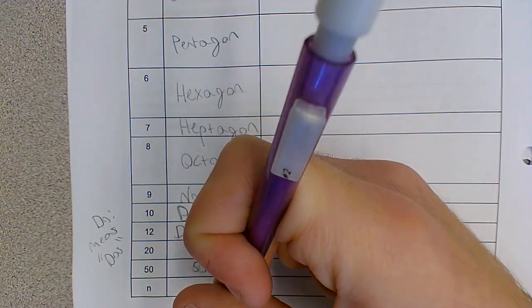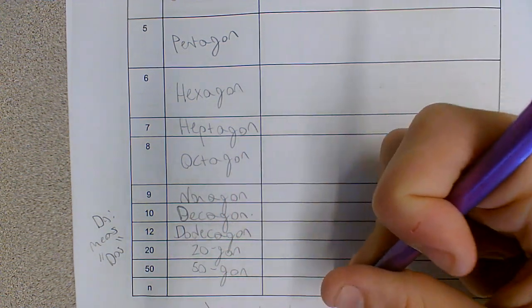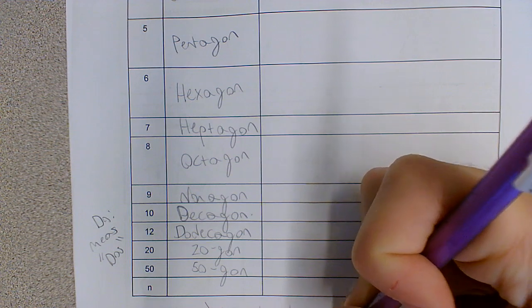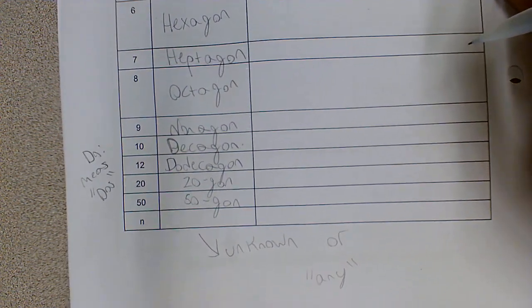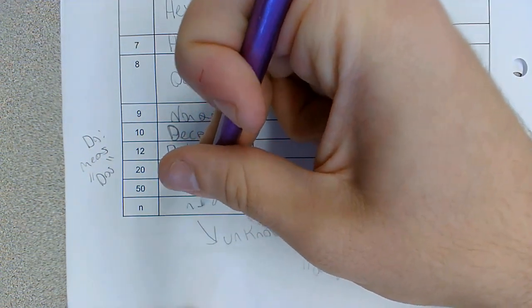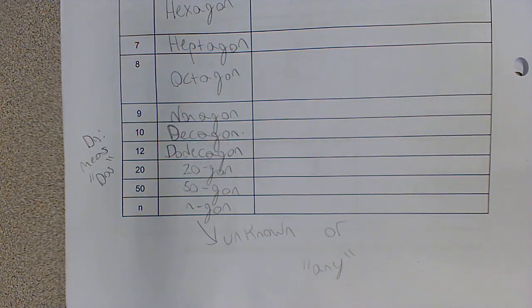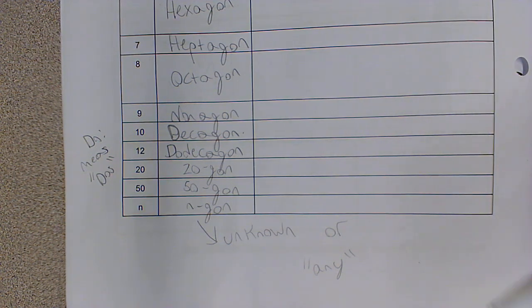For an unknown number of sides, unknown or any, we have an n-gon. So, if you want to figure out the number of sides later on, you would call it an n-gon. A 31-sided shape would be a 31-gon, and so on.